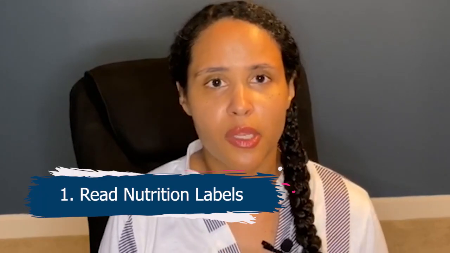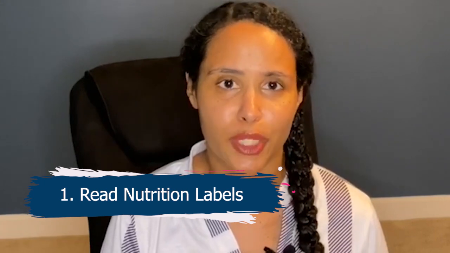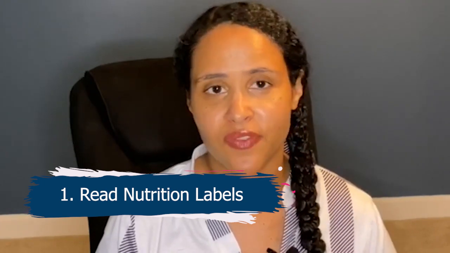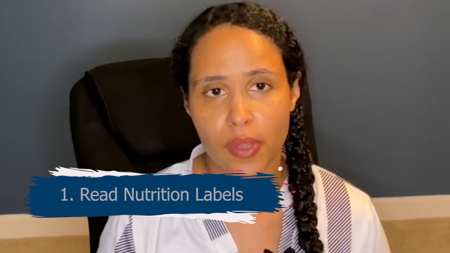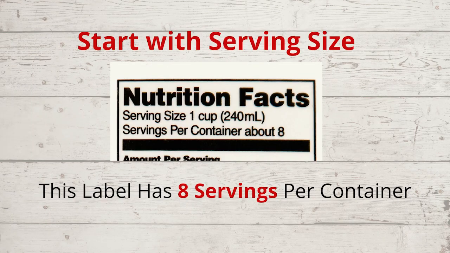So step 1, the first thing you need to do is learn how to read nutrition labels. I want to keep this very simple, and today we're only going to focus on just the key components of the nutrition labels. You're going to start by looking at the serving size, and you're going to ask yourself, am I going to eat all of this, half of this, a quarter of this?